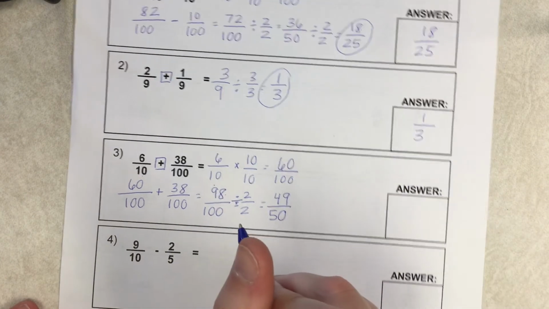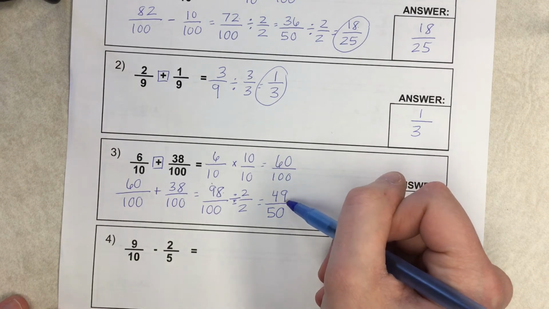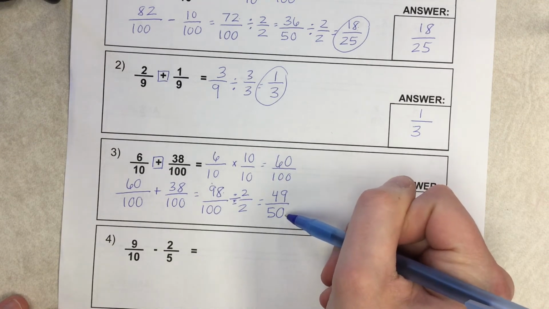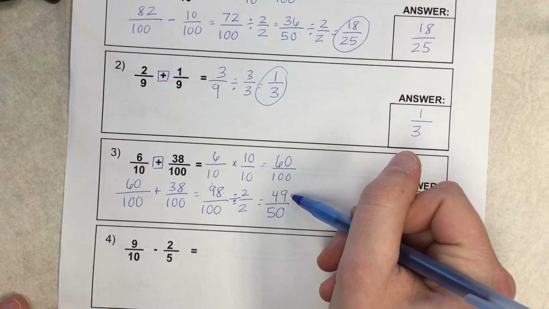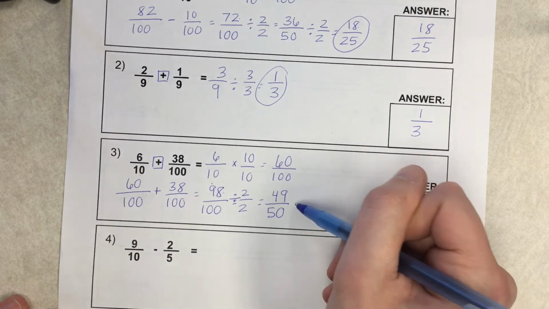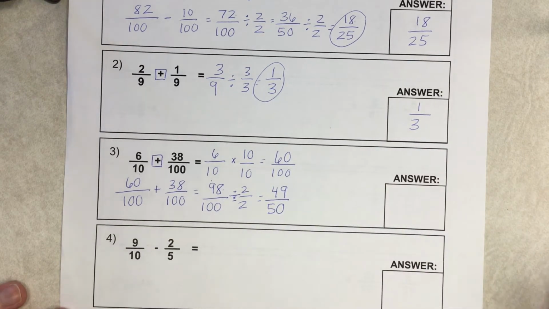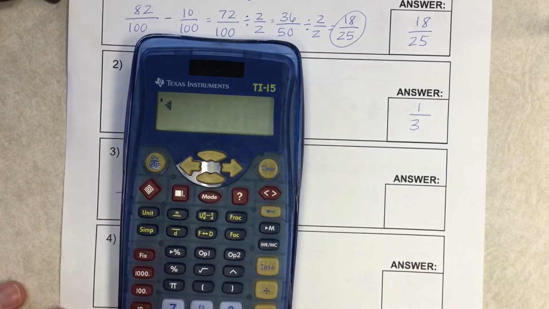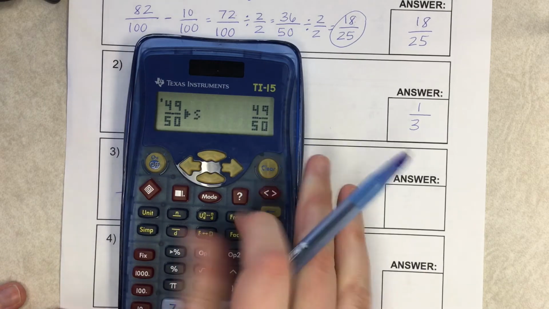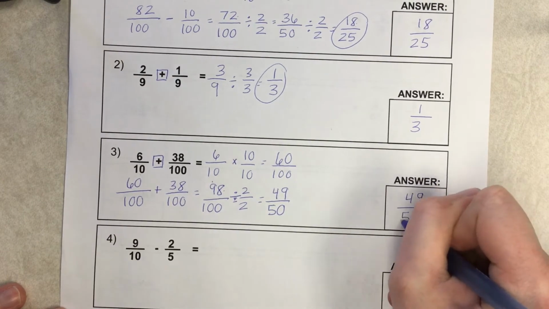I know 2 isn't going to work again because 49 isn't a multiple of 2. I can't think of another number. I know 7 times 7 will be 49, but I can't think of 7 times anything that would be 50. So I'm guessing this is as simplified as I can get it, but I always want to double check in my calculator just to make sure. 49 numerator, 50 denominator, simplify, and it says the same thing, 49 50ths, so that is going to be my answer.